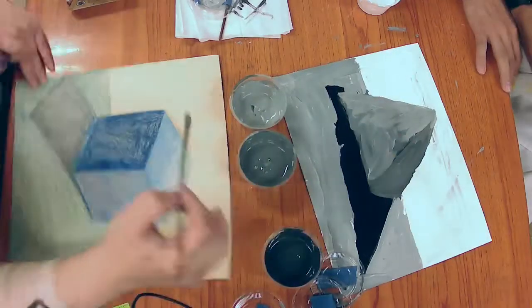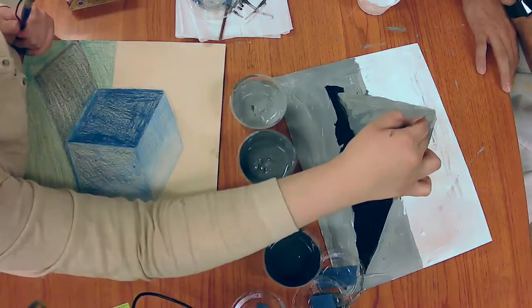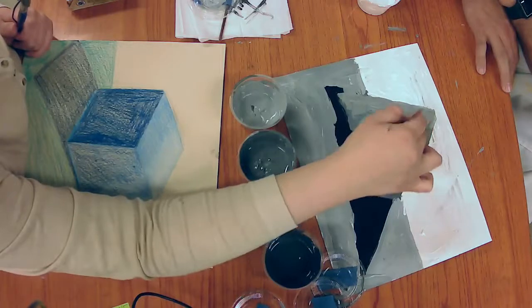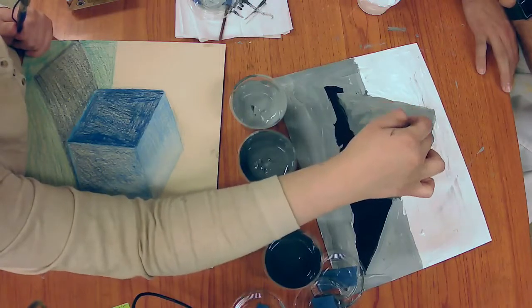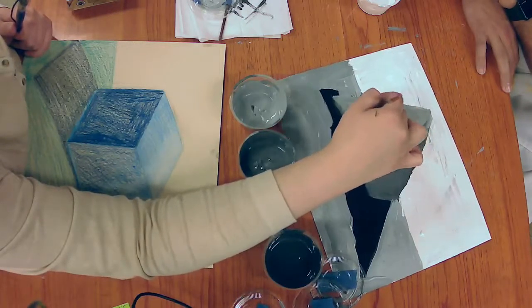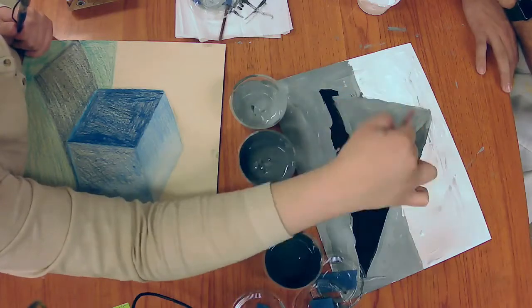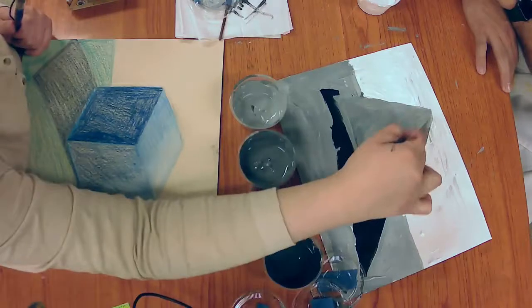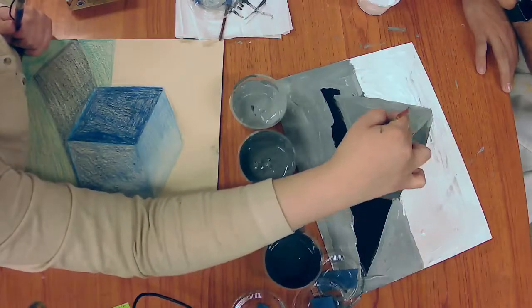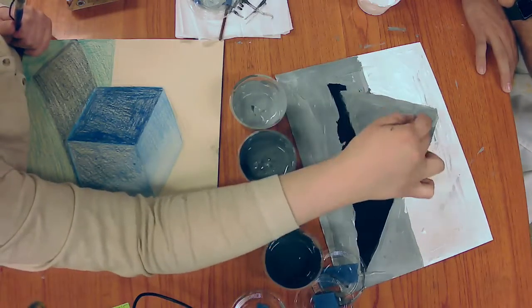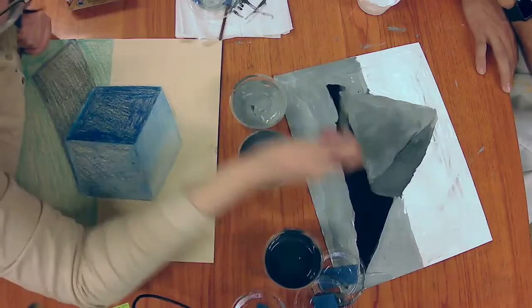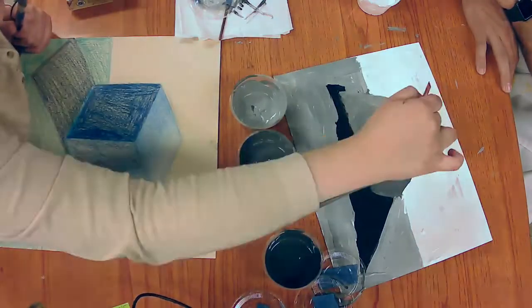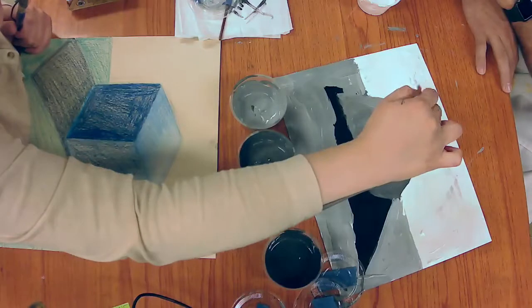But with painting, with acrylic paint, you can add so many layers of midtones till it's a very, very smooth gradient. Let me see if I can demonstrate a little bit. See how smooth that's looking? It's looking really nice.